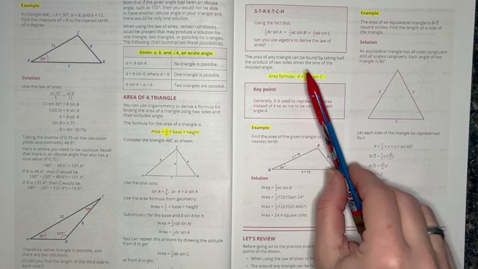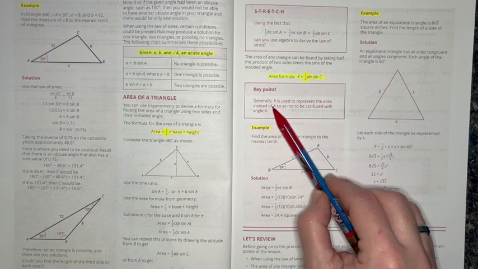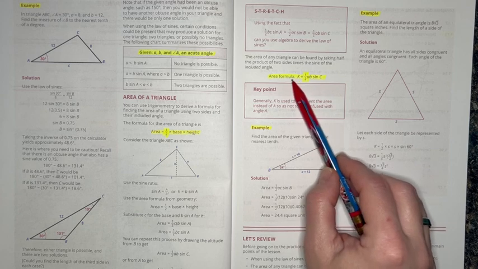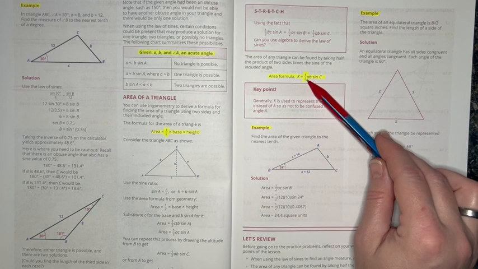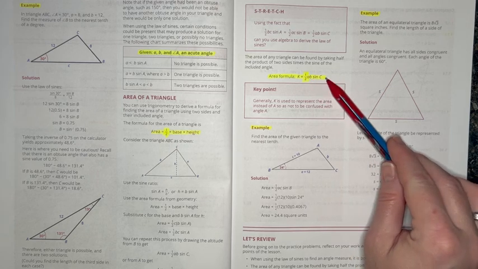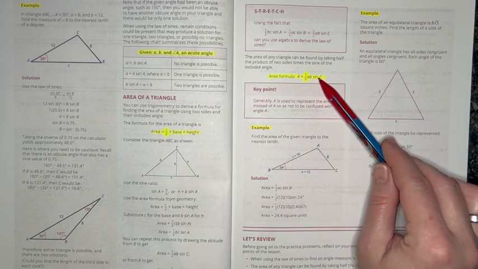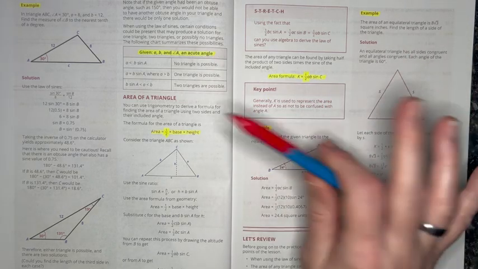They are calling it K because they don't want to get confused with angle A or side A, so now they're calling the area K, and K is equal to 1/2 side A times side B times the sine of C. So now we have 3 pieces, all different, right? We have different parts of the triangle.